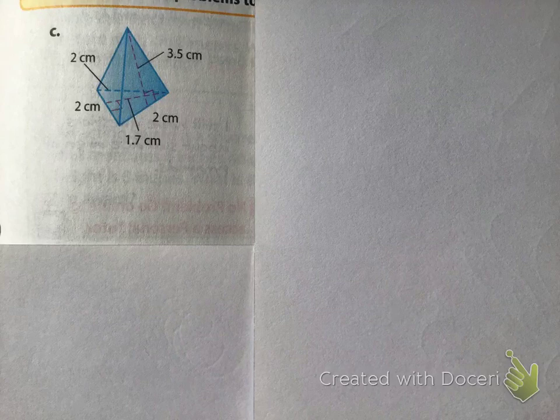Problem C. So here, what we see is luckily we have an equilateral triangle.